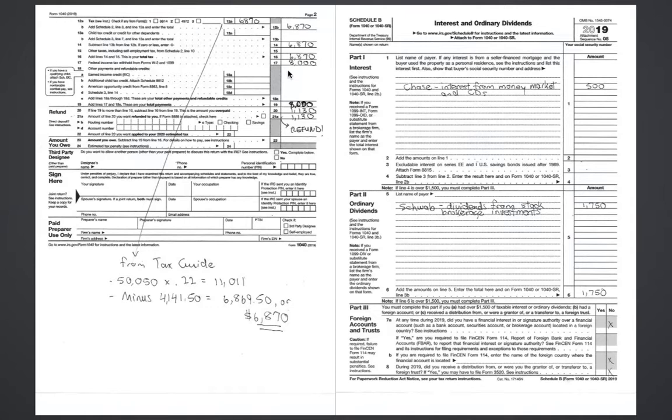And then you take a look at your W-2 to see how much your employer had withheld from your pay. And as it turns out, you had $8,000 taken out for federal to pay for your taxes. So $8,000 was pulled out. That's what you paid.